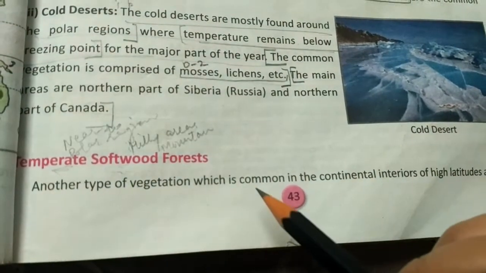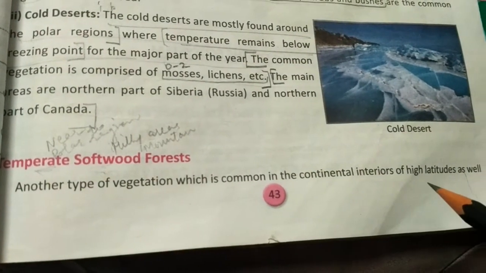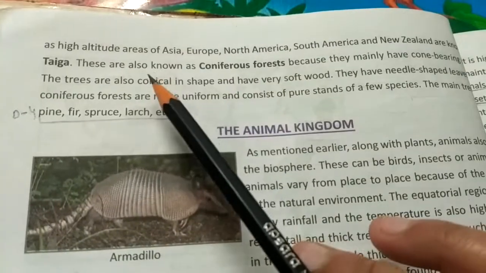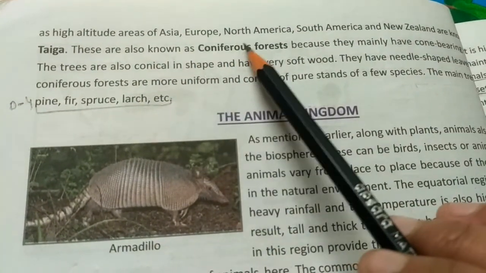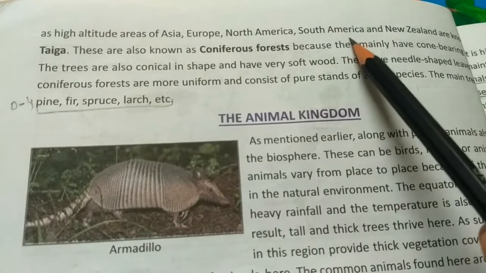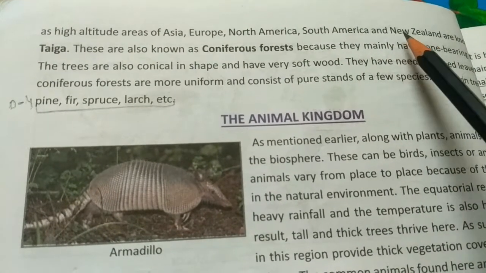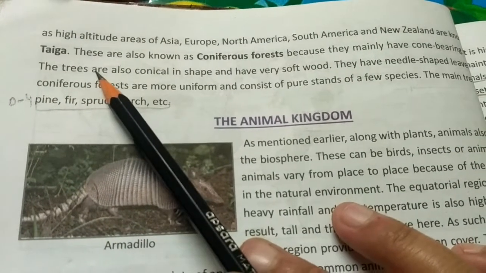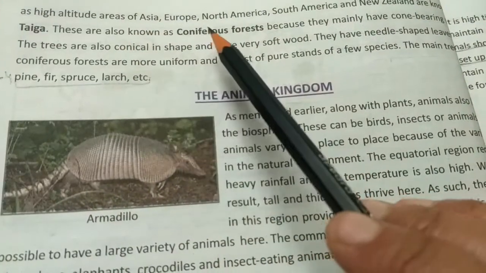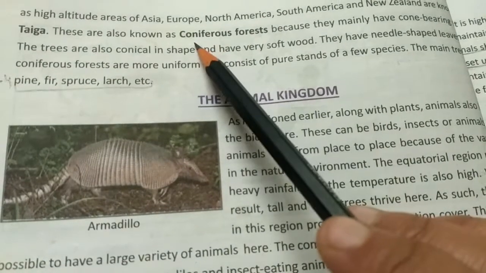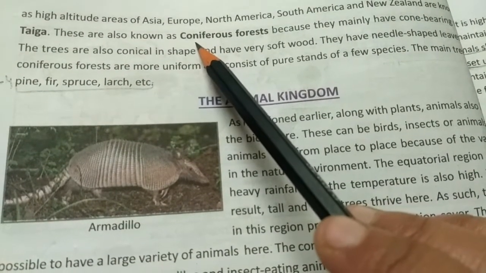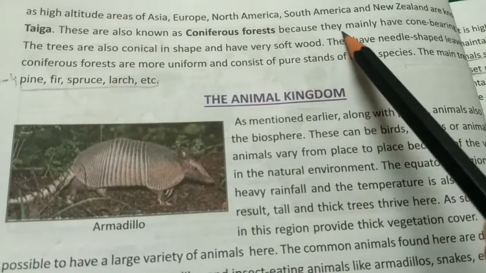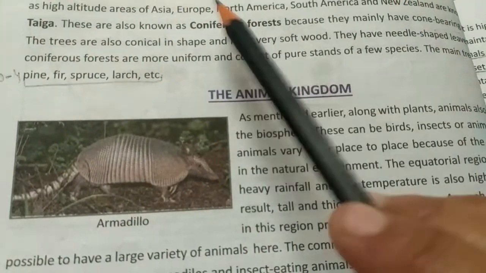Another type of vegetation which is common in the continental interiors of the high latitudes as well as high altitude areas of Asia, Europe, North America, South America, and New Zealand is known as taiga, that is polar regions. These are also known as coniferous forests. Coniferous forest means their trees have cone-bearing, needle-like leaves.